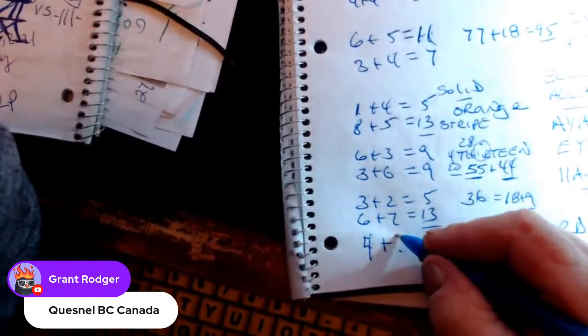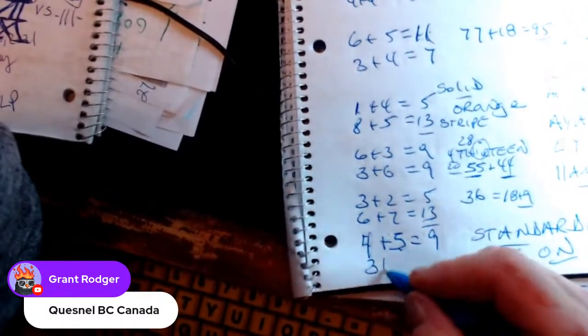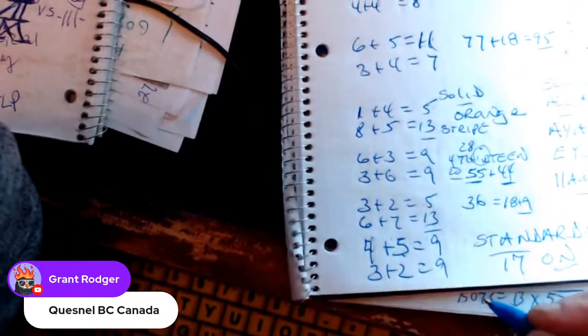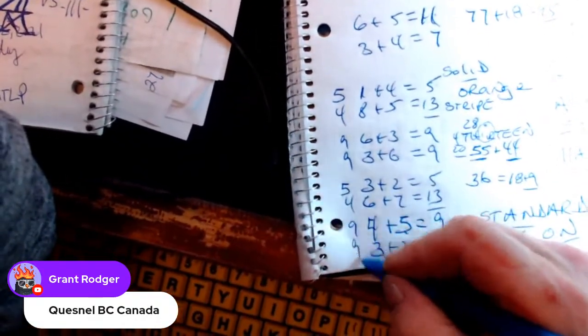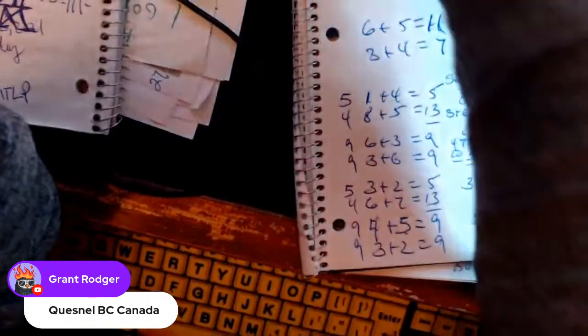It's going to be 4 and 5 equals 9, to where 3 and 2 equals 9. So we can see what's happening here. It becomes 5, 4, 9, 9, 5, 4, 9, 9. And that's basically what happens with your numbers.